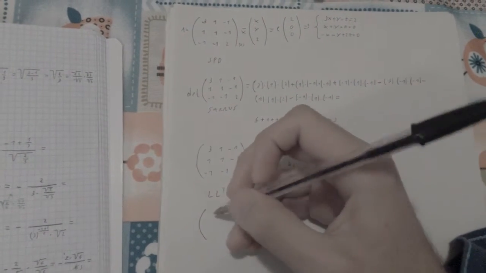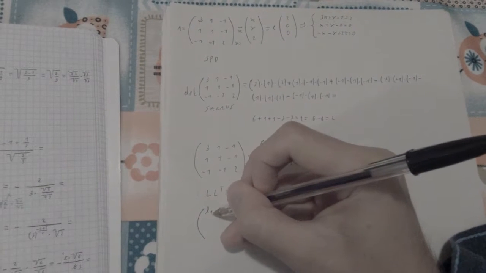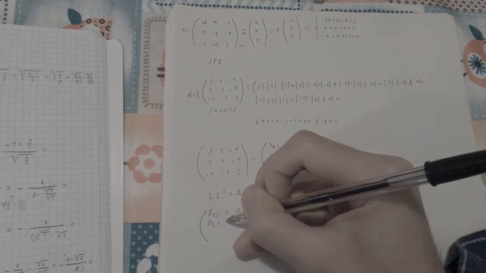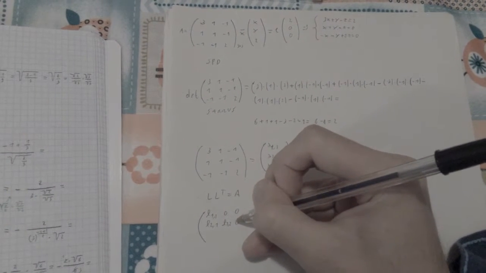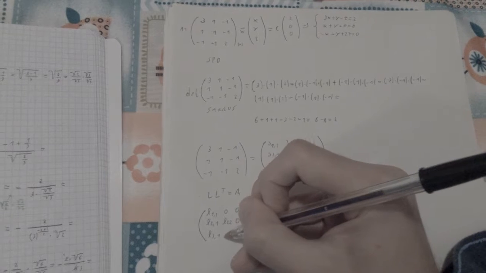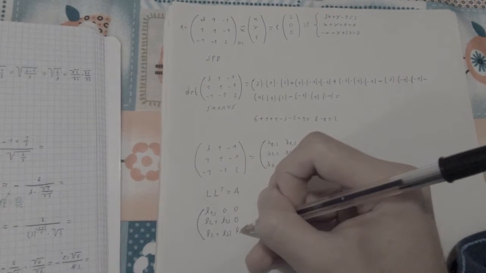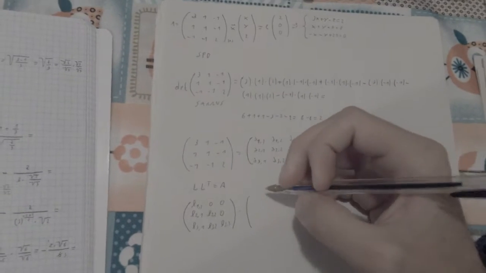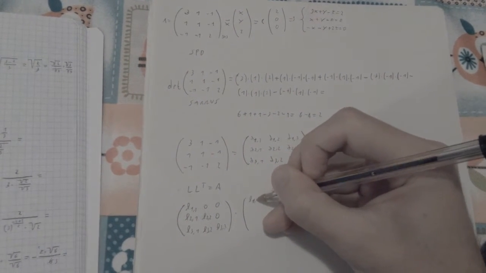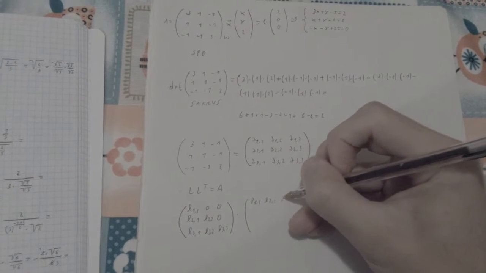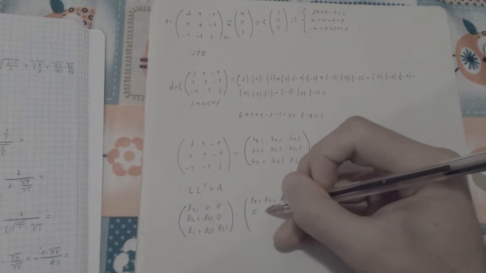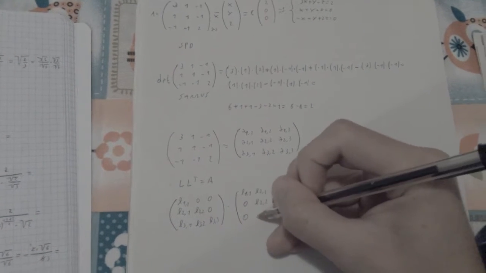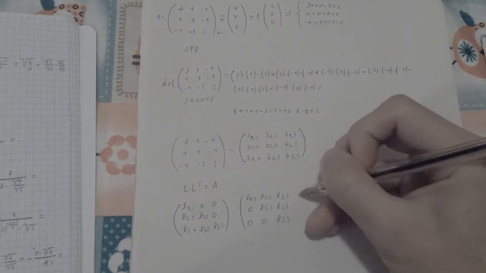So our lower triangular matrix is going to be L11, 0, 0, L21, L22, 0, L31, L32, L33, times the transpose. The transpose is L11, L21, L31, 0, L22, L32, 0, 0, L33.